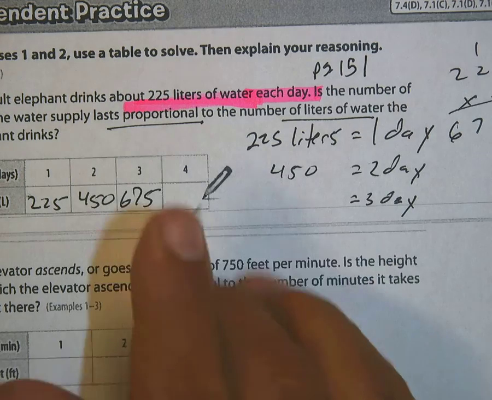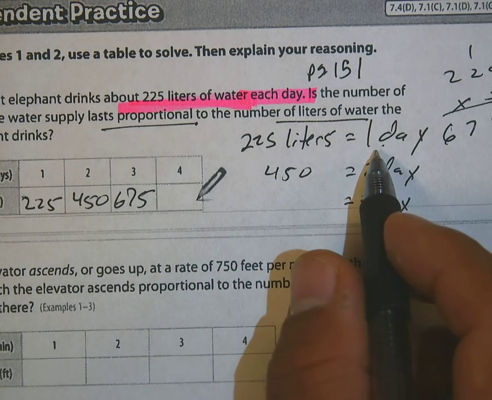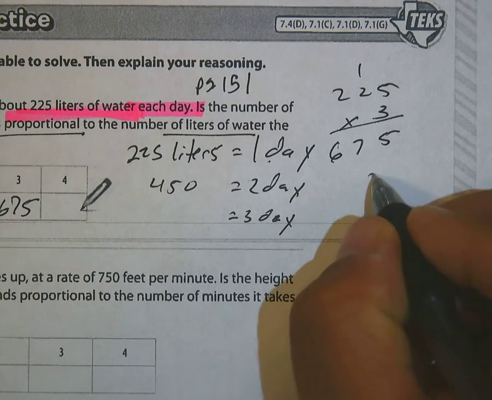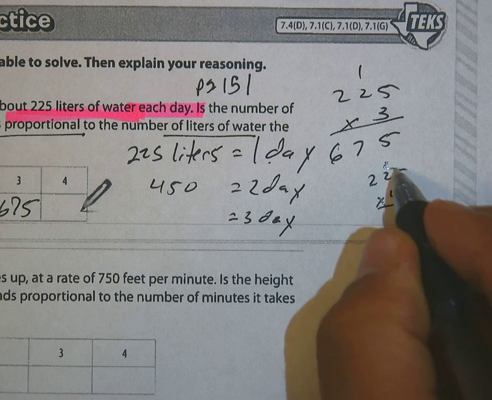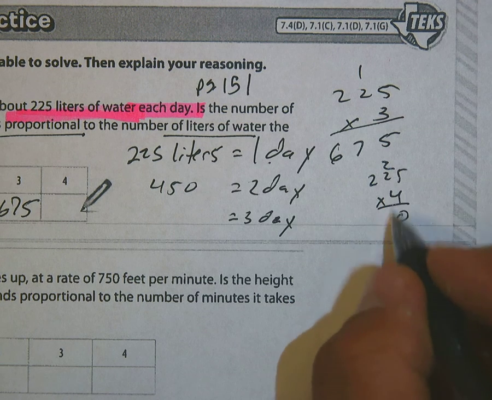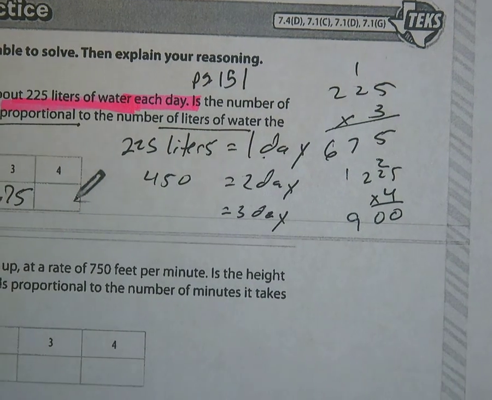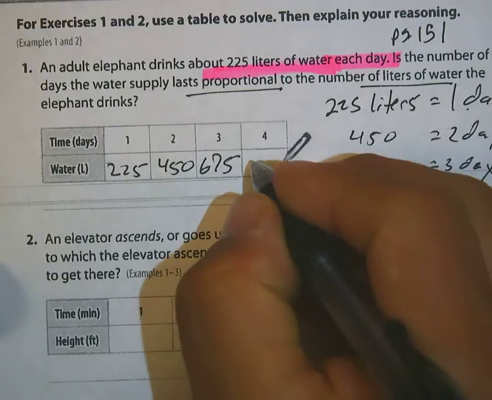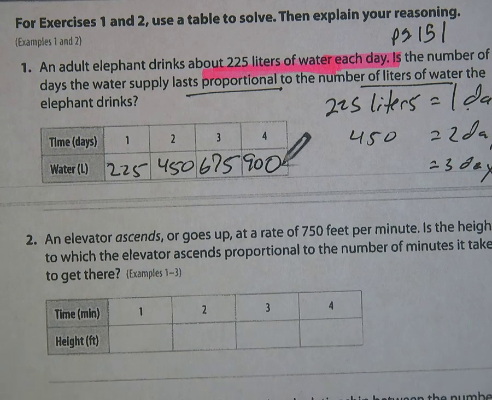And then for 4 days, well, one day is this. I know 4 days is 4 times this. So 225 times 4, which gives me 5 times 4 is 20, 4 times 2 is 8, plus 2 is 10, which is 900. So for 4 days, the adult elephant needs 900 liters of water.